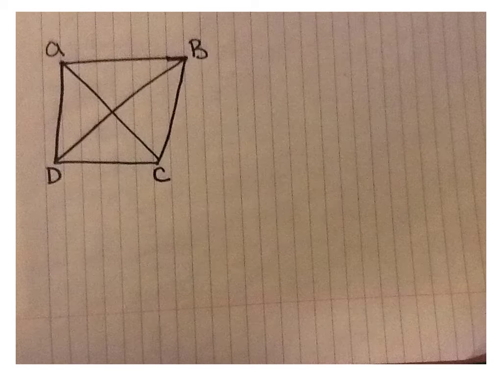We are given a parallelogram ABCD. This parallelogram is bisected by line segment AC and line segment BD. We are trying to prove that triangle ABC is congruent to triangle CDA.